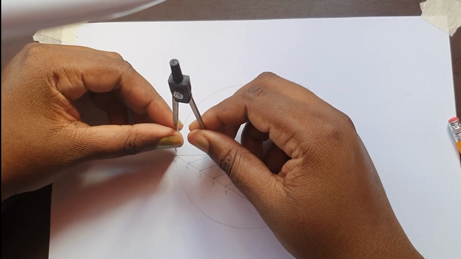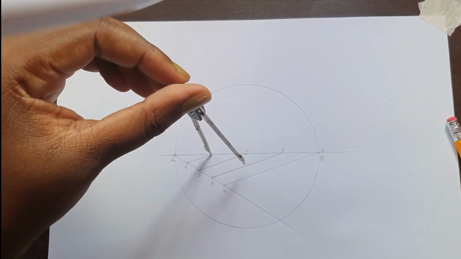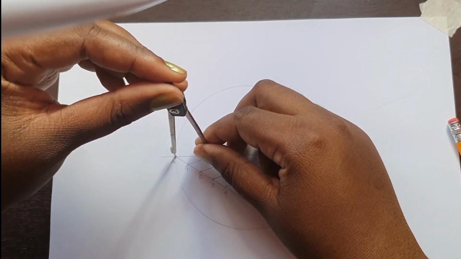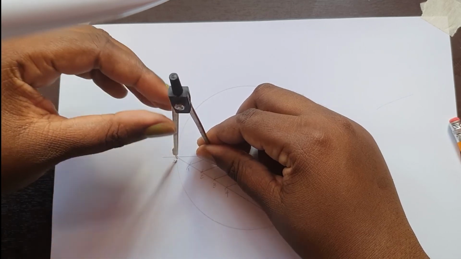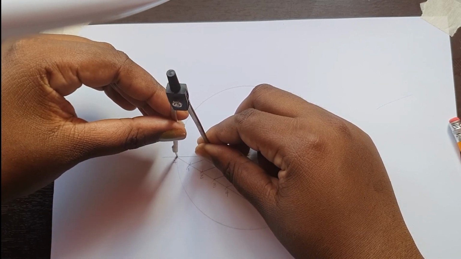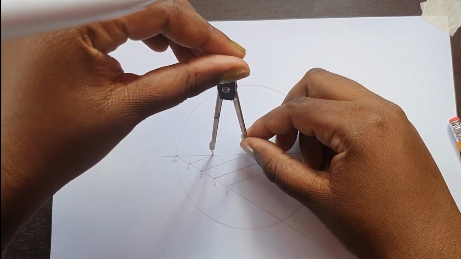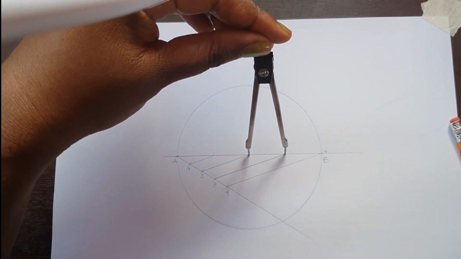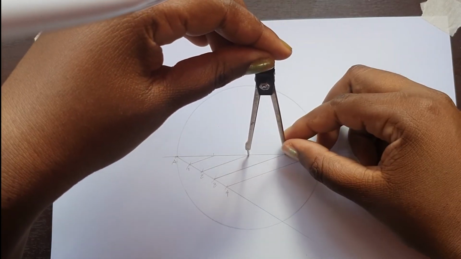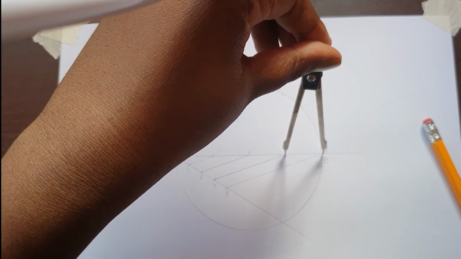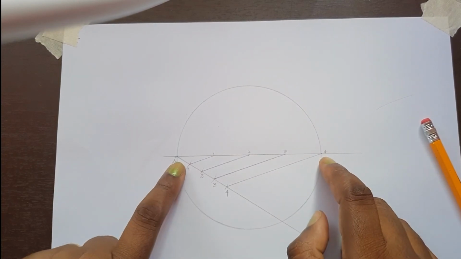So if I open my compass to A1, my divider, sorry, and I turn it over, I want to make sure that I'm accurate. Turn it over, should land at 2. Turn it over, should land at 3. Turn it over, it should land at 4. So I know that my AB line is equally divided.